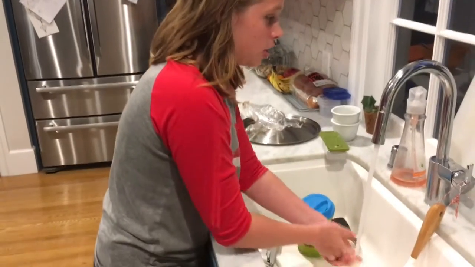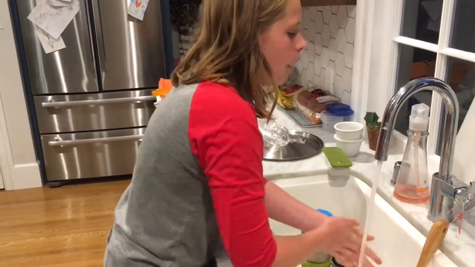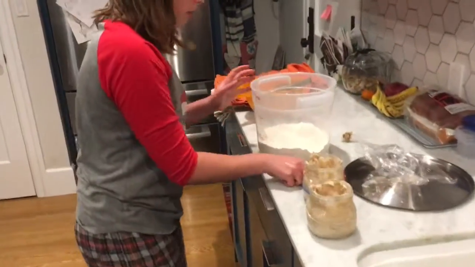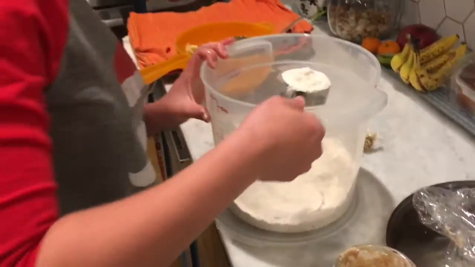And to my starter, I'm just going to add a half a cup of flour, so 2 scoops of a fourth of a cup, and 1 cup of water. Mia has been doing so much hard work on her starter. I've been very impressed by her dedication.